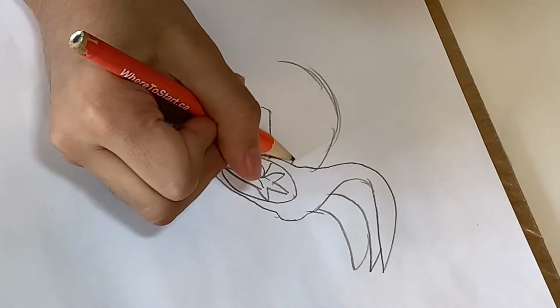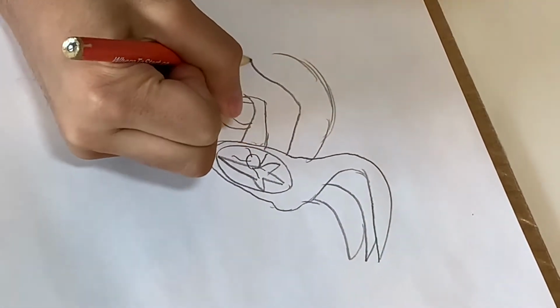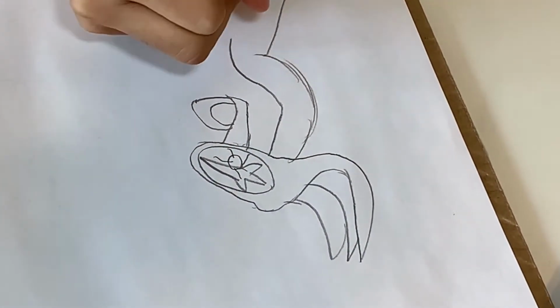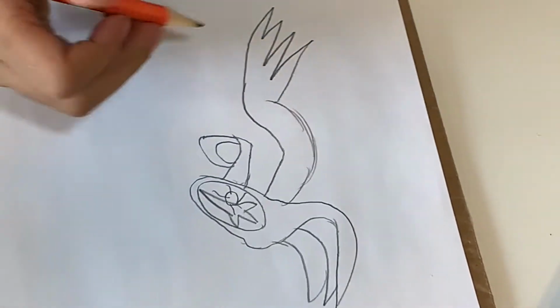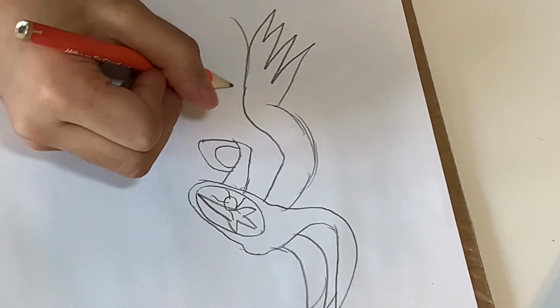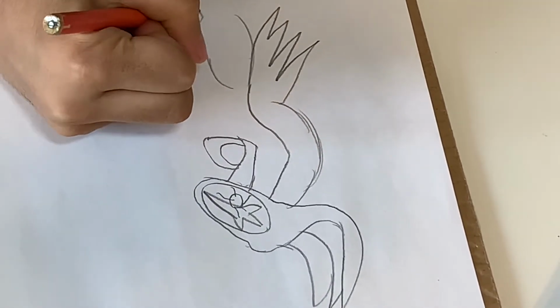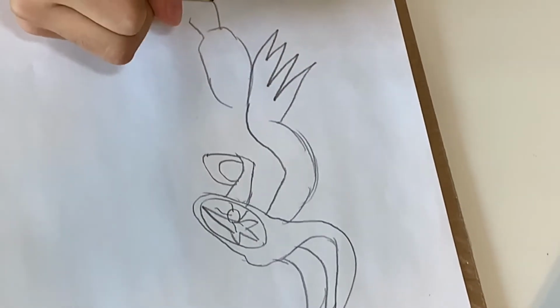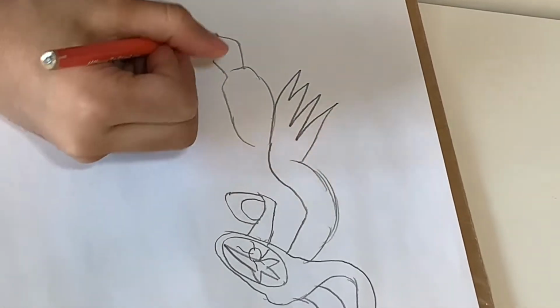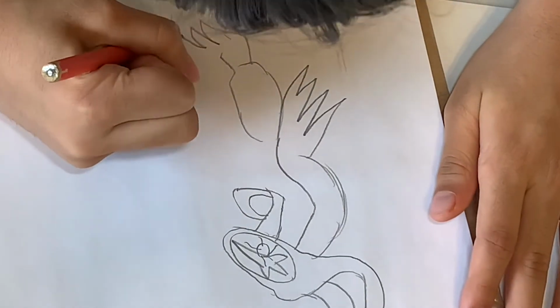And then you could go right here and curve this in. Then we'll go there and add these spines right there. Then we could add the legs. Then you could add the claws.